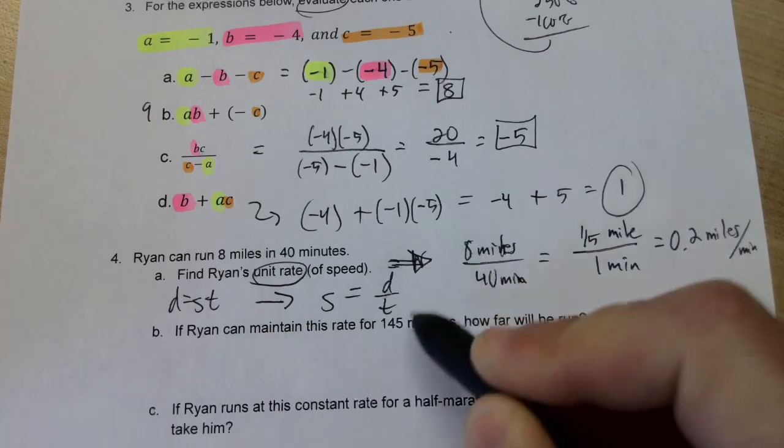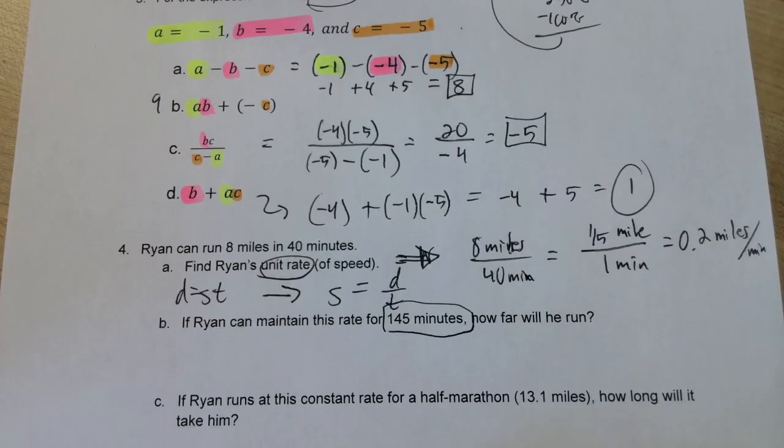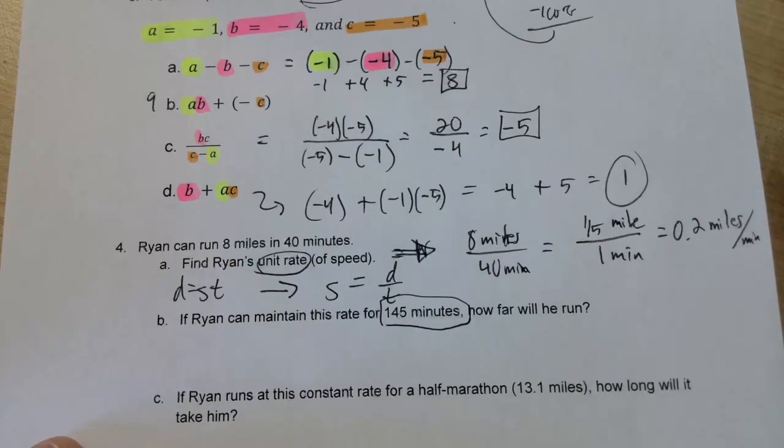If he can maintain this rate for 145 minutes, how far will he run? So, how far? 29 miles. All right, how'd you get that? 145 divided by 5.